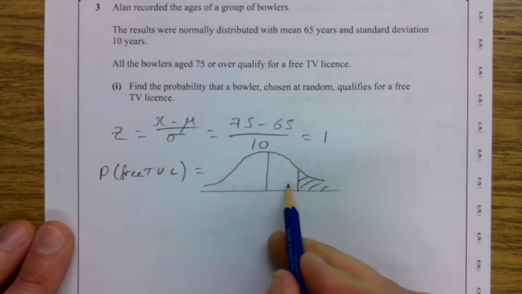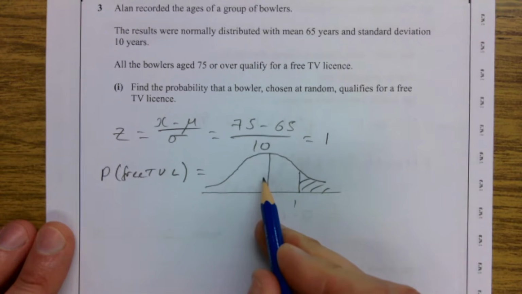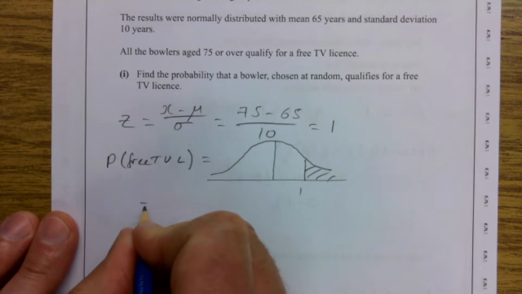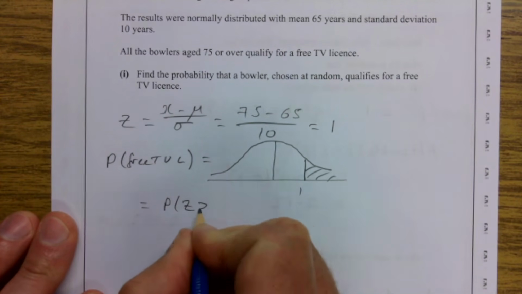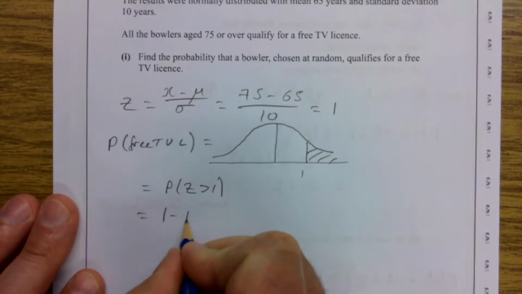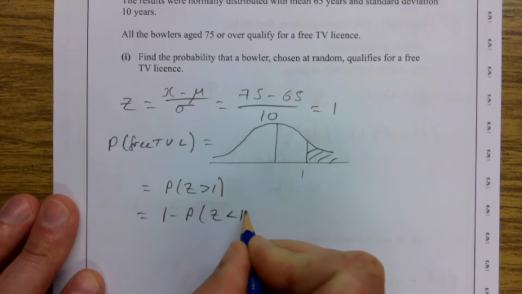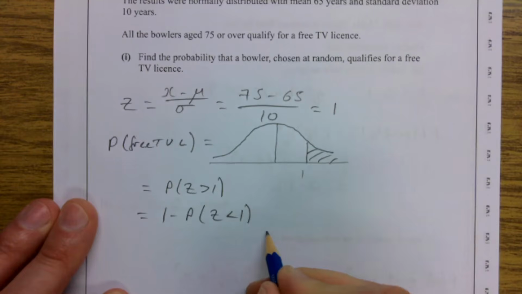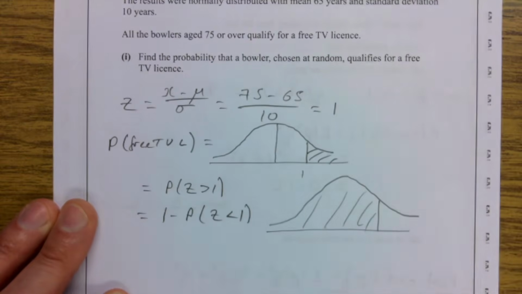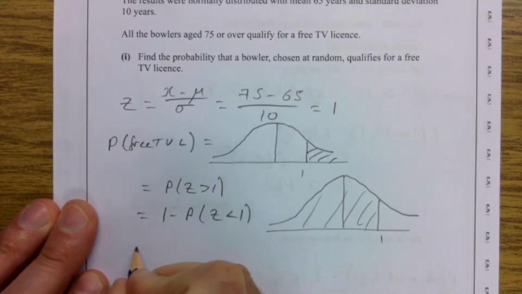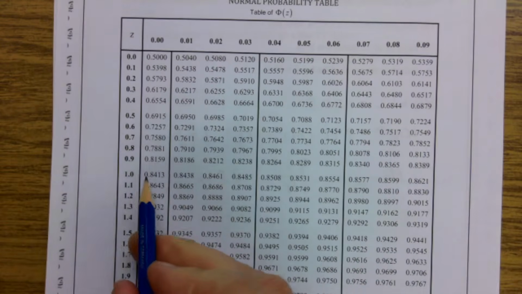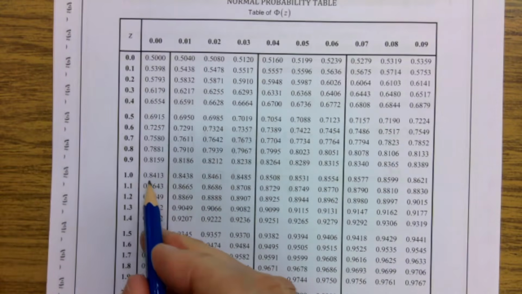So remember that our graph doesn't give us that, it's going to give us the white area whenever we look up our table, and then we rearrange from there. So let's write that down so we know what we're doing. That's the probability that Z is greater than 1, because we're looking for this bit here. And that's equal to 1 minus the probability of Z is less than 1. So the bit we're going to look at on our graph is this bit here, where that's 1. So 1 minus, and let's get our table, cosine graph. So it's 1.0, so because of 0, 0 there, 0.8413.